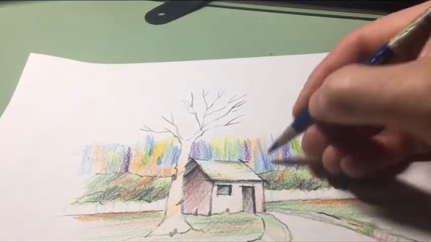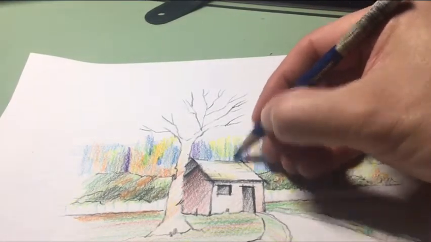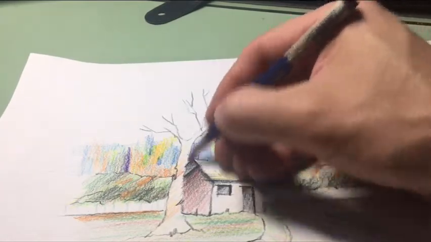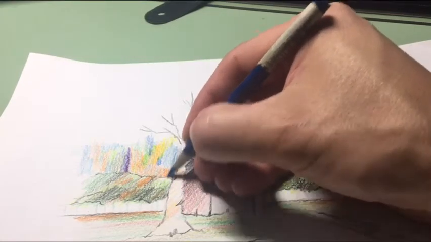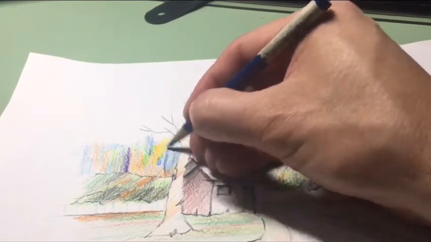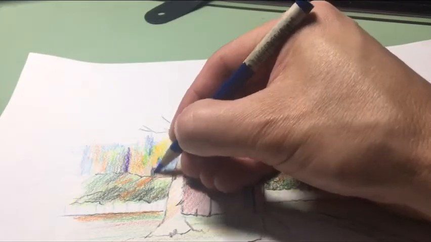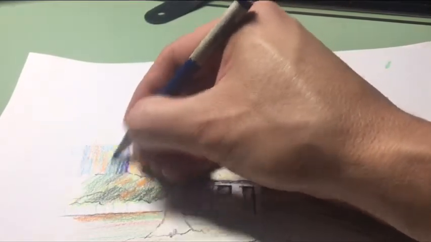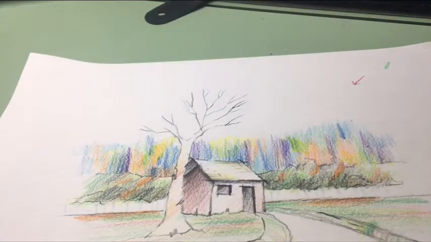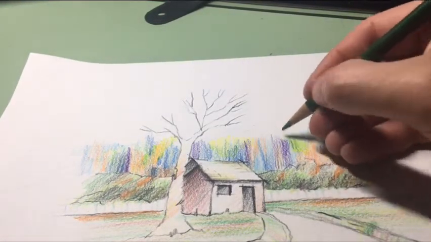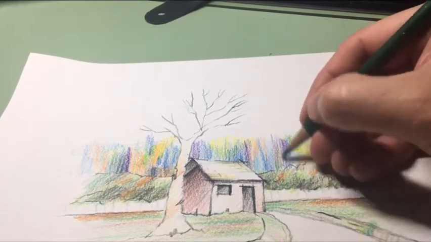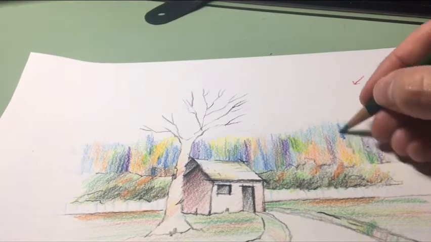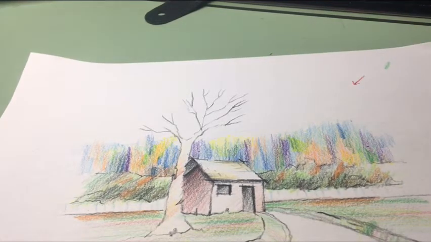Let's play around with this just a little bit more. Really create some of this coming up from the bottom. Alright, I'm playing around with that too much.